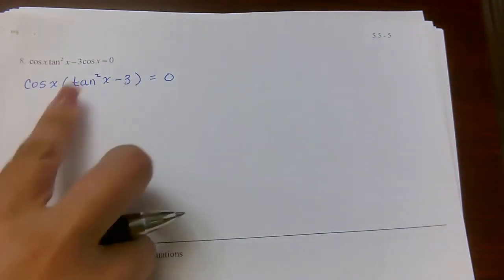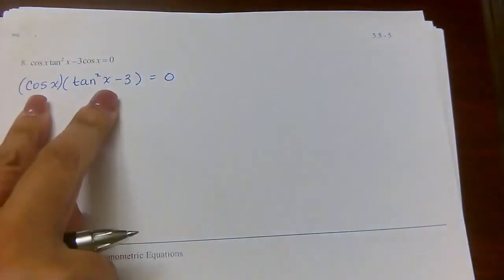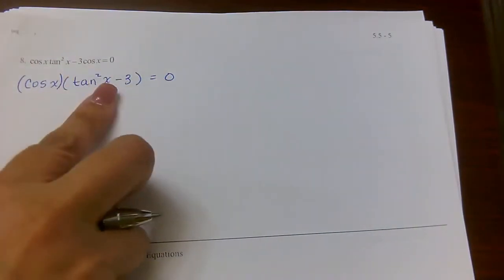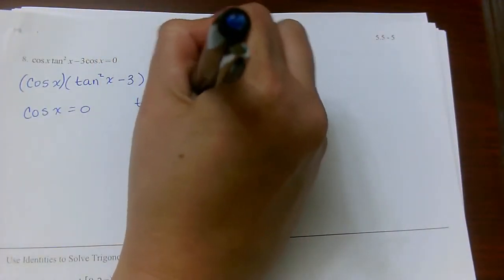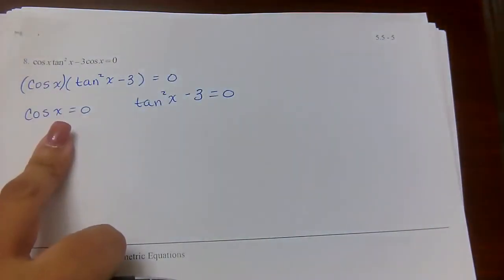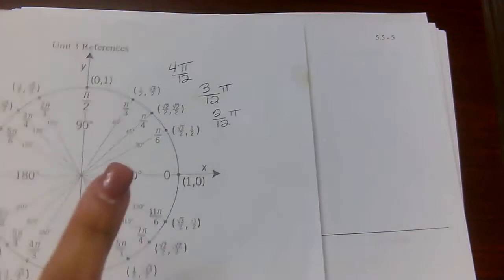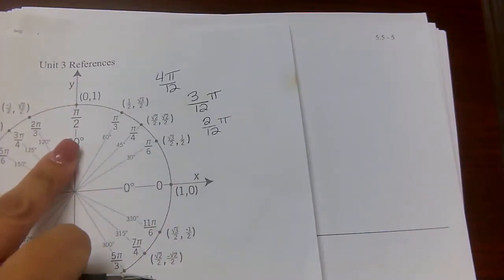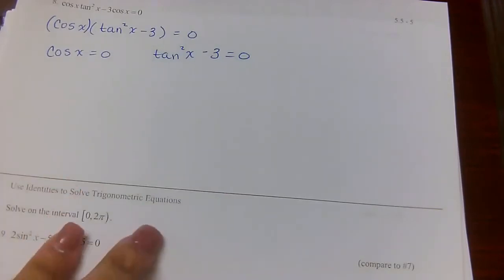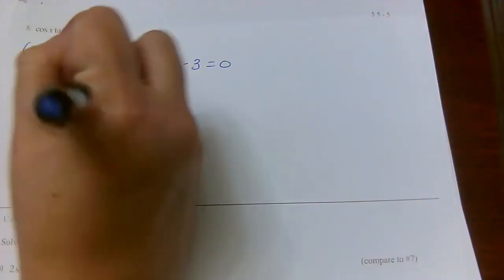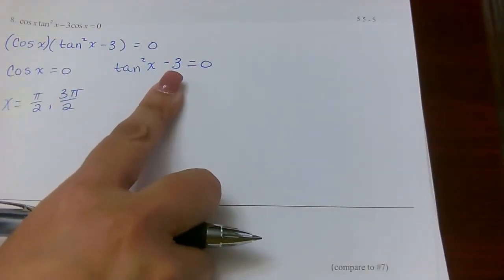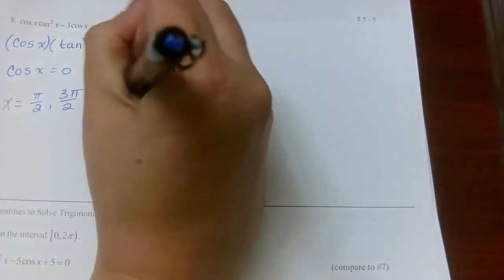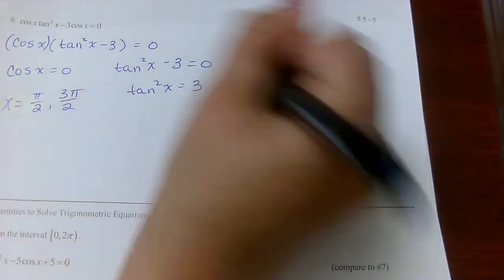Okay, now this looks very similar to our factored form, where I can set each of these parentheses equal to 0. So cosine of x is equal to 0, and then tangent squared x minus 3 is equal to 0. Cosine x equal to 0, use your unit circle. We have two locations. We have pi over 2, and we also have 3 pi over 2. So x can equal pi over 2 or 3 pi over 2 for this one. For this one, we're going to go ahead and move the 3 over to the other side, and I'll have tangent squared x is equal to positive 3.